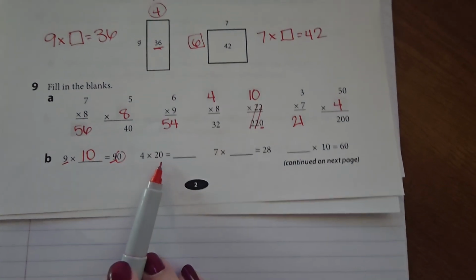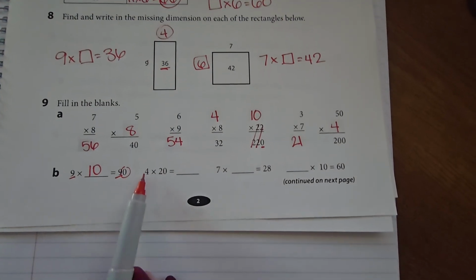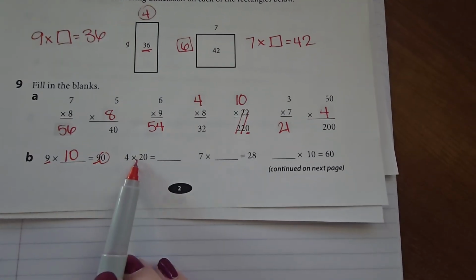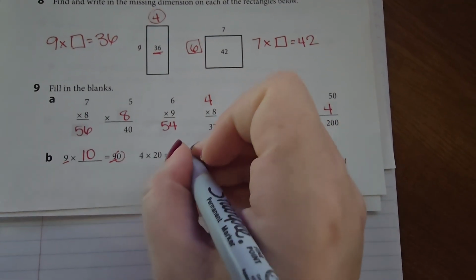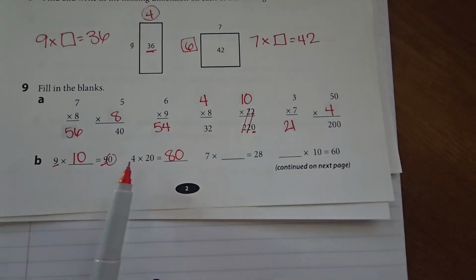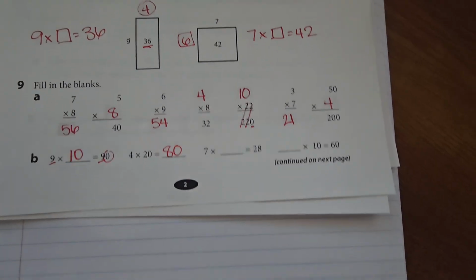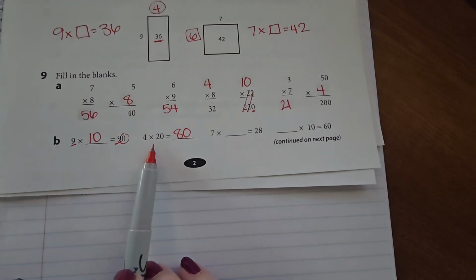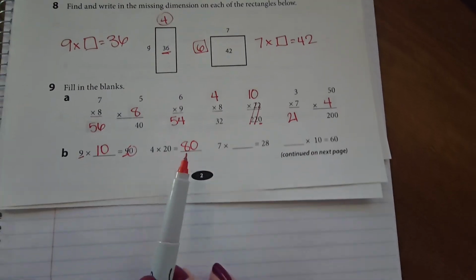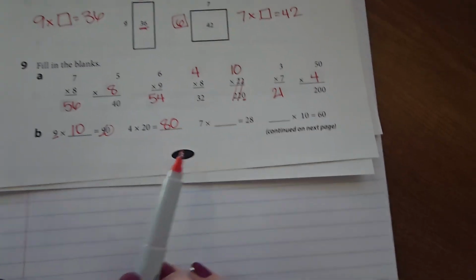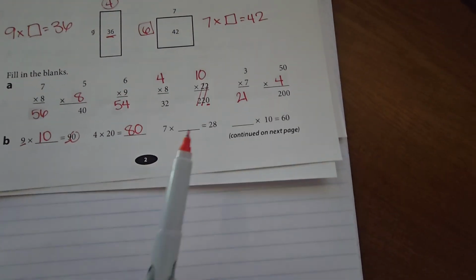4 times 20 equals what? Okay, so 4 times 2 is 8, and then I still have my 0, so that's 80. Or you could think like 4 times half of 20 is 10, so 4 times 10 would be 40. So then we just need to do 2 of those, right? So 40 and 40 would be 80. So whatever way is easier for you.